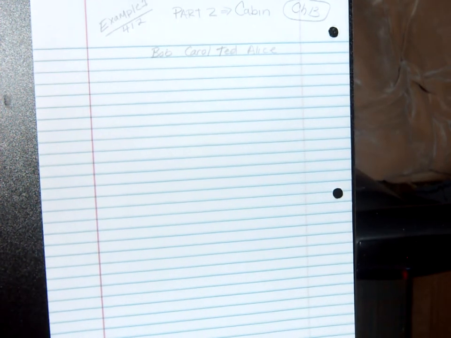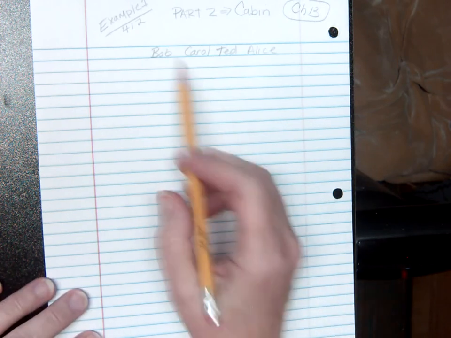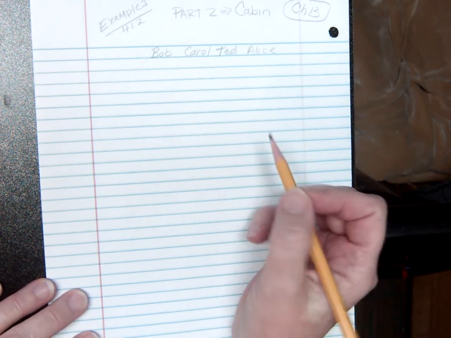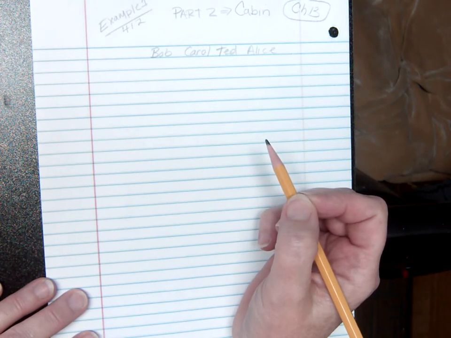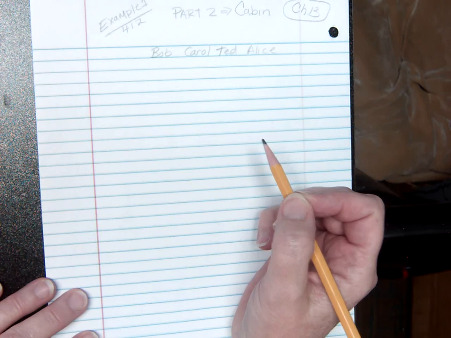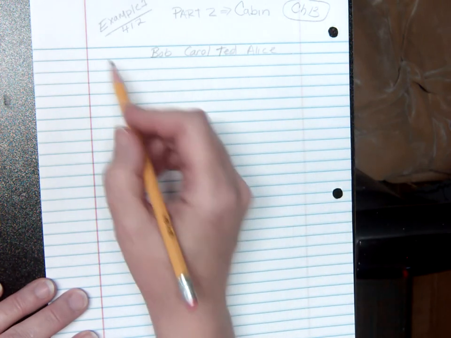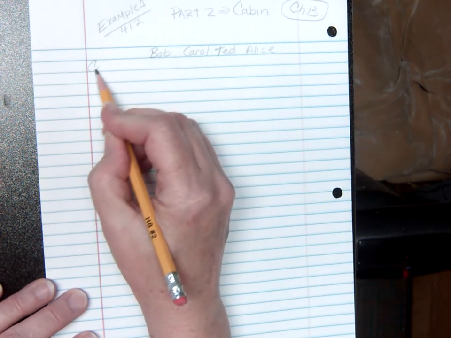Okay, now we're on part 2 of example 1 on page 412. This is where we have the 4 siblings, Bob, Carol, Ted, and Alice. And they were left items, and we need to figure out what their allocation is. In part 2, we're going to look at the value of a cabin.